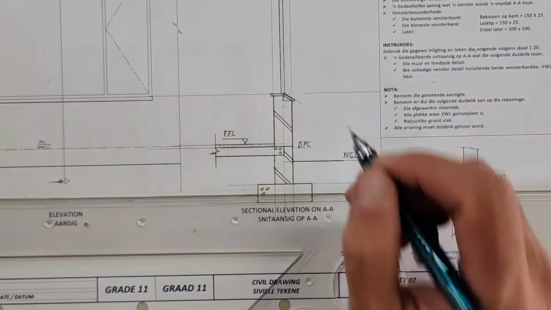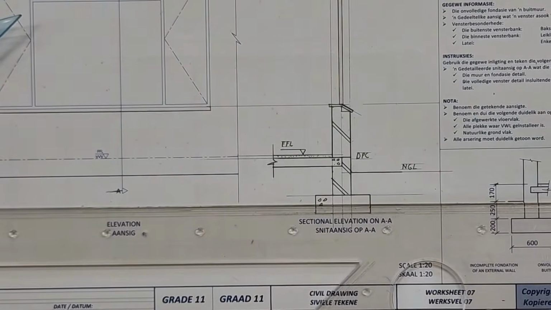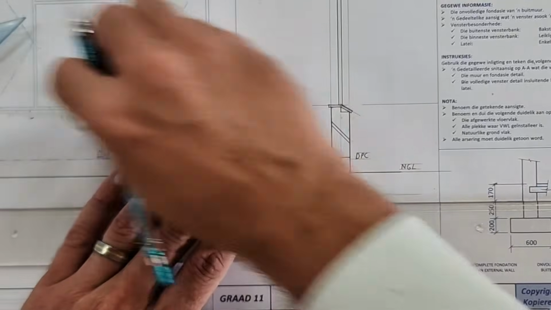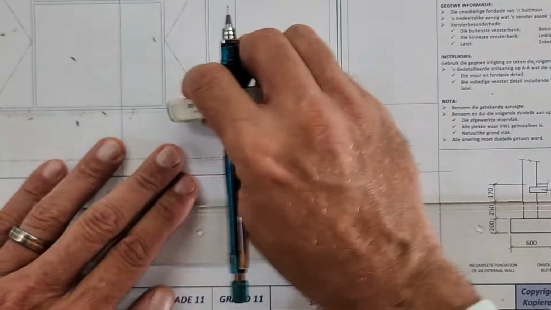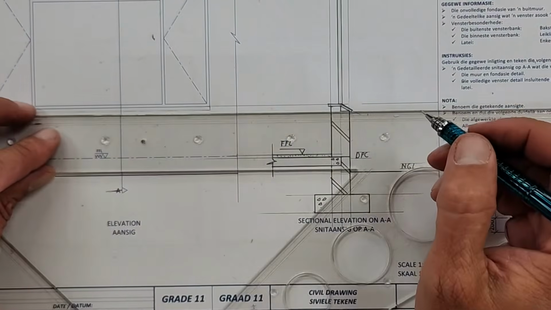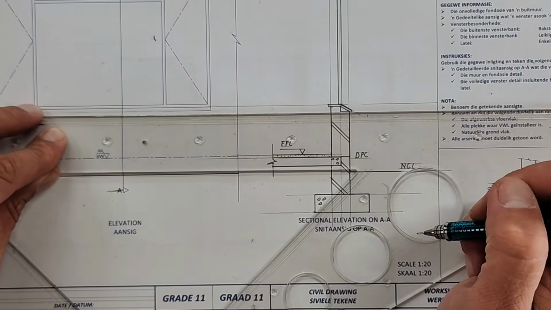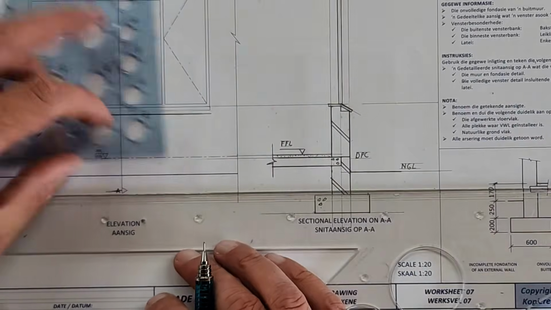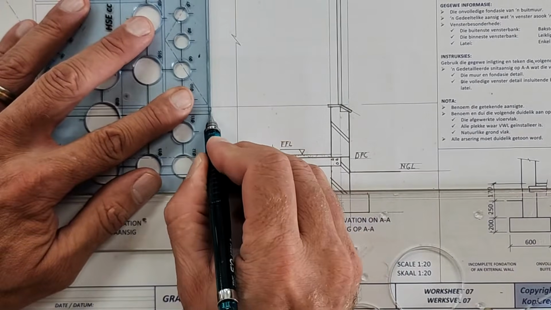Windowsill. Sorry, now I wanted to update your windowsill here. I might have been rushed. I rushed myself to say draw that in now. Because where must that exact line be? It must be there at the bottom. So this windowsill is actually lower than what I guesstimated.